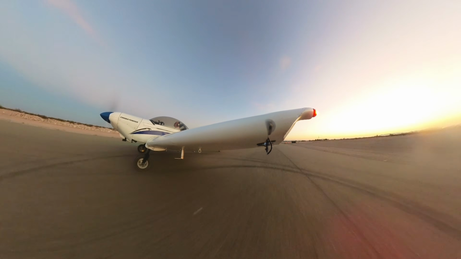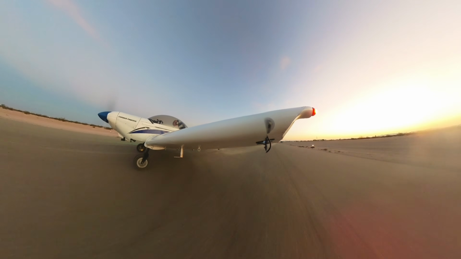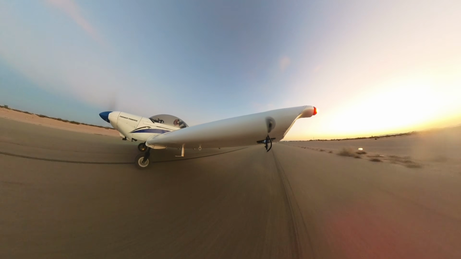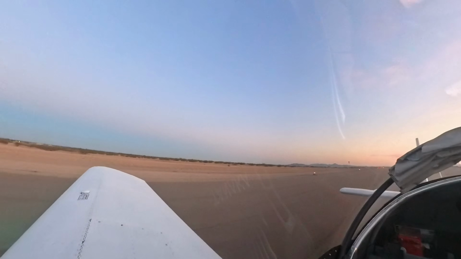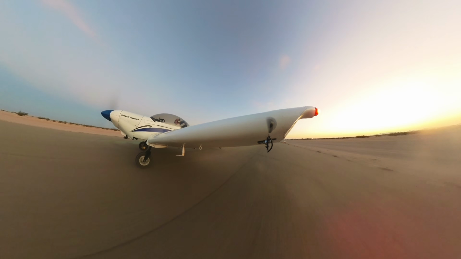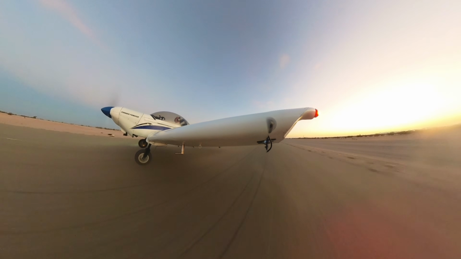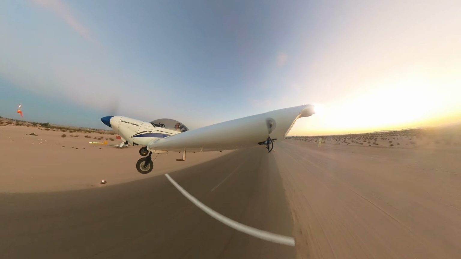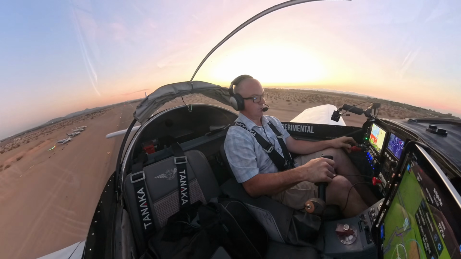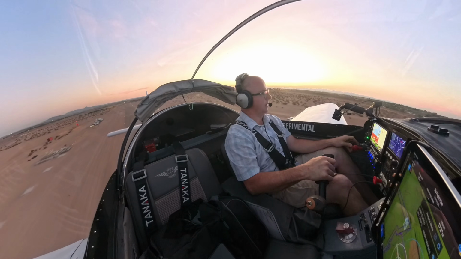Waypoint. Obstacle. Nice, smooth takeoff, pitch up. And everything is right in line as we were expecting.